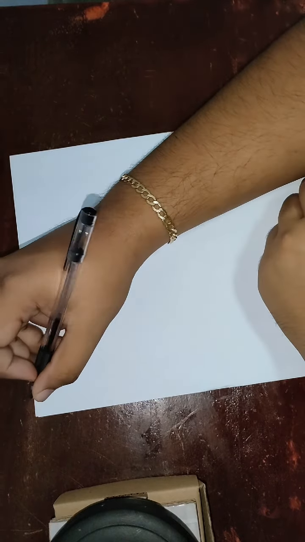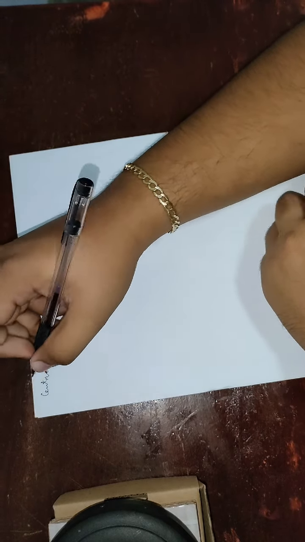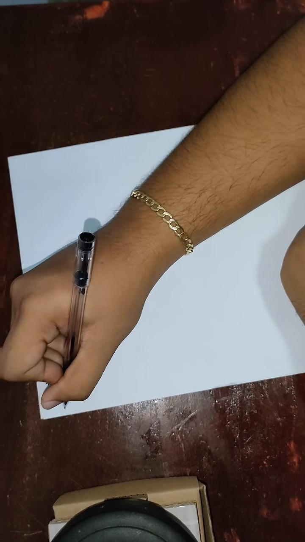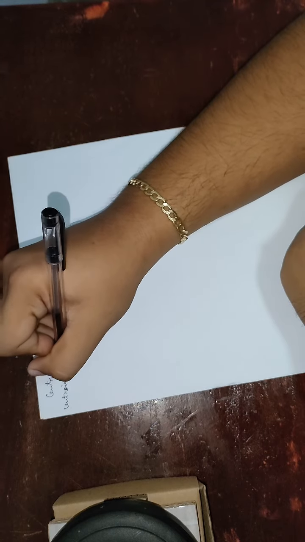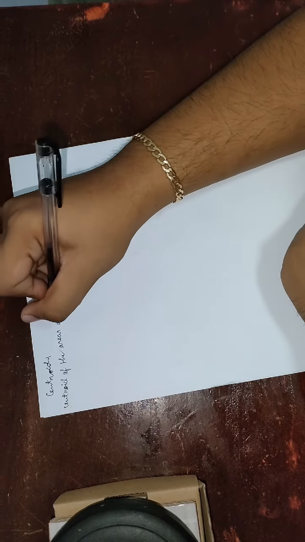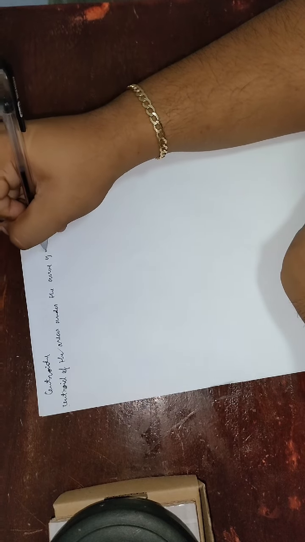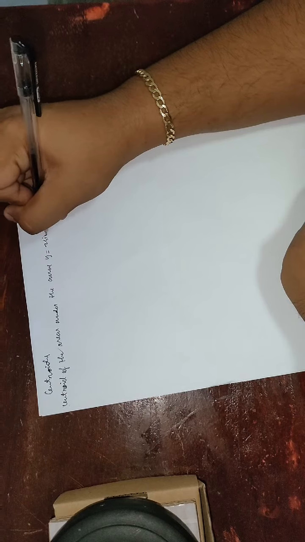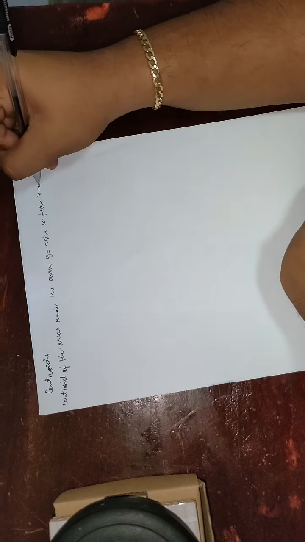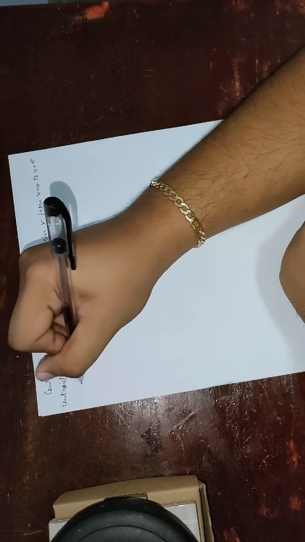So hello, good day, and for today's topic we have centroids. The first example is the centroid of the area under the curve y is equal to 2 sine x from x equals 0 to x equals pi. So we have a graph here.